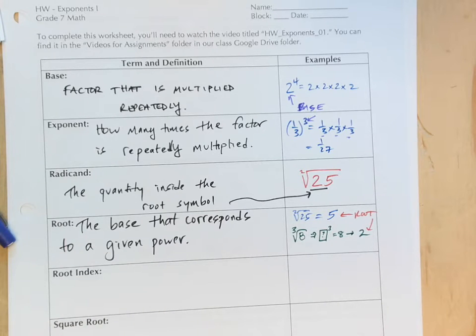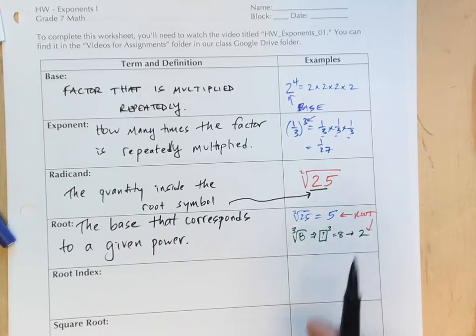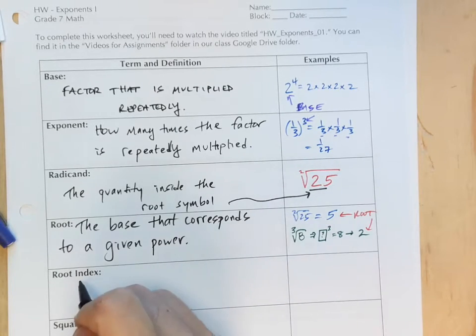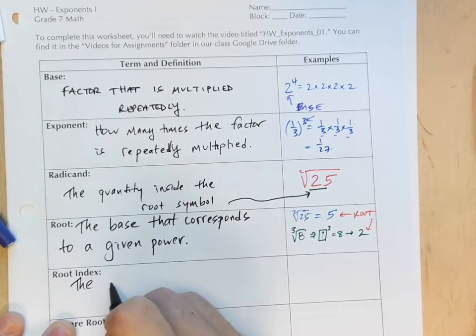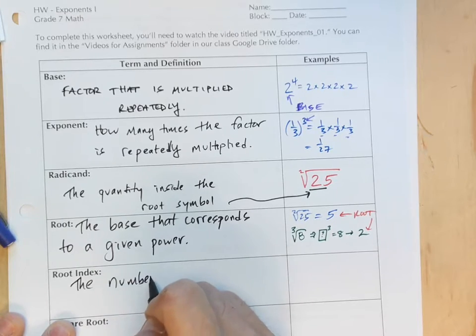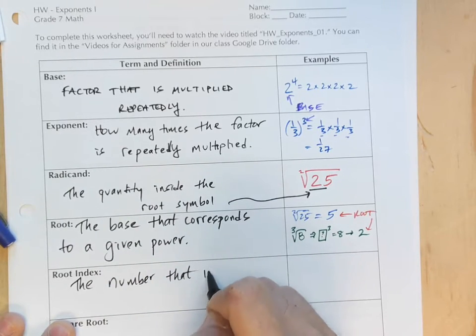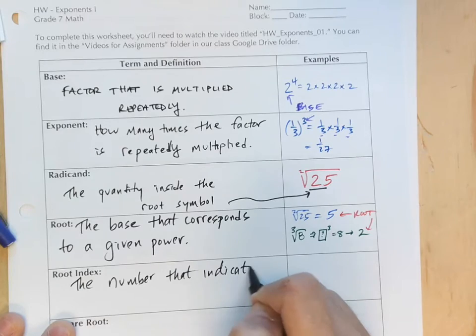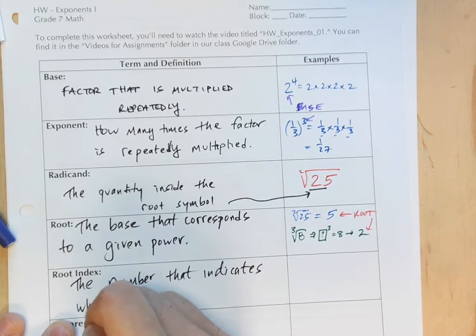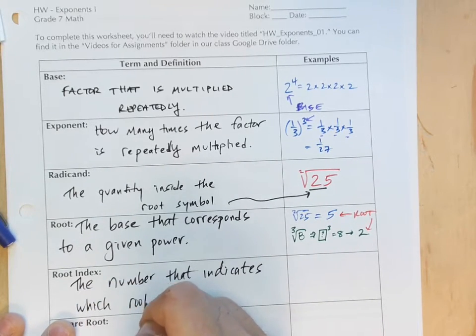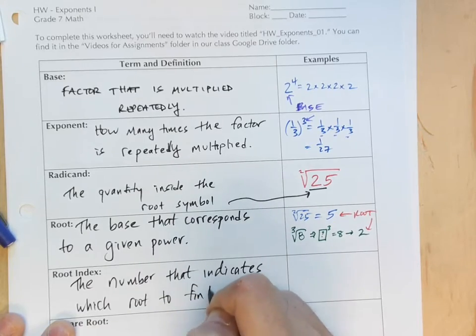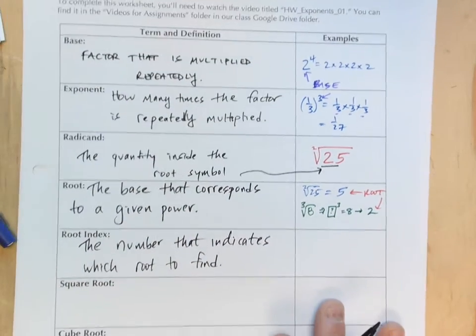The root index, it's the number that tells you which root to find. It's this thing, it's the 3 and the 2. So I'm going to say the number that indicates which root to find. Again, if I'm going too fast for you, you need to pause the video to get down the notes, feel free.